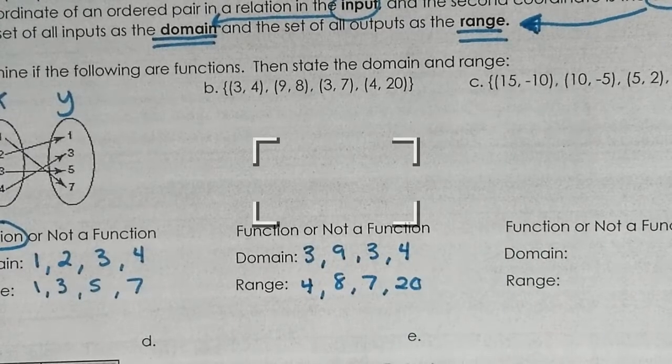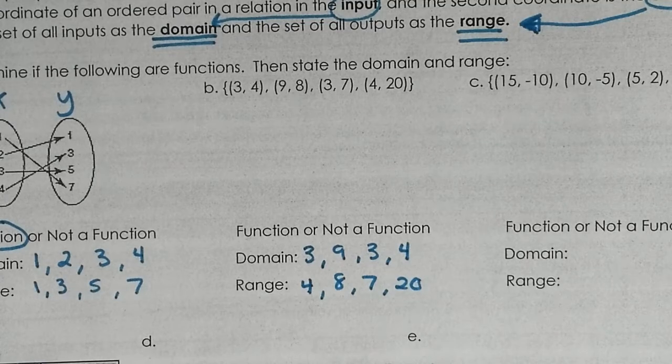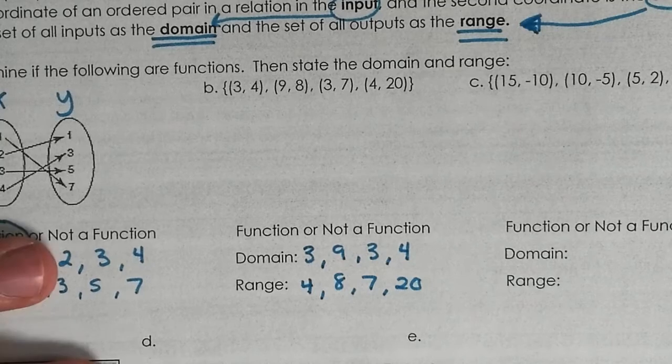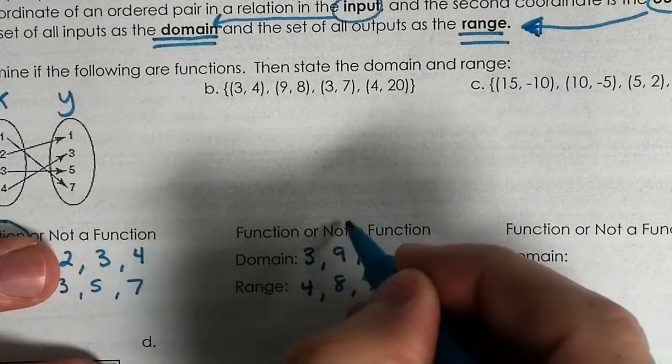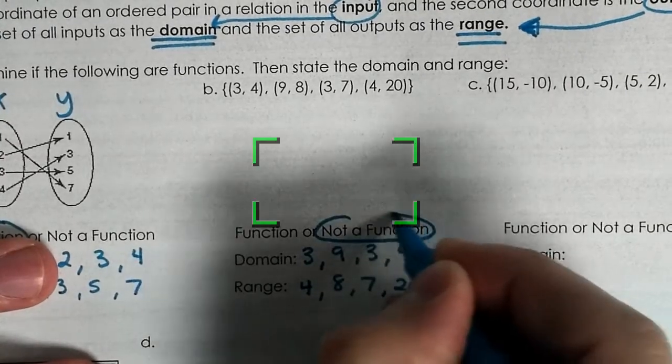4, 8, 7, and 20. Now let me ask you, is this a function? No. So I got one no. Justin says no. Do you agree with him? Alessandro, you agree? Okay. Adam, you agree? You do? All right, so we got 3 yeses. The answer is, it is not a function.